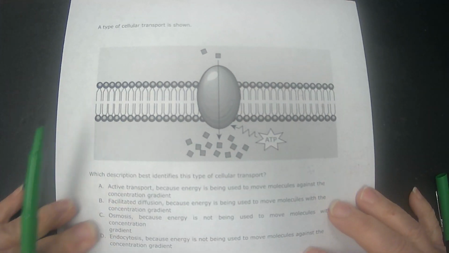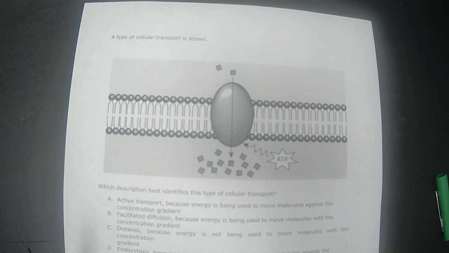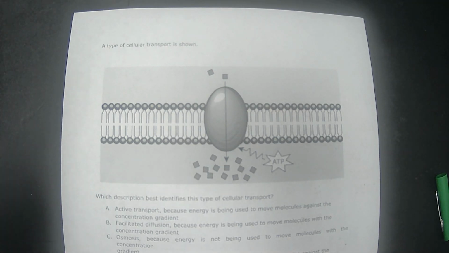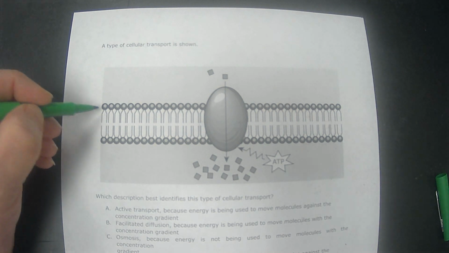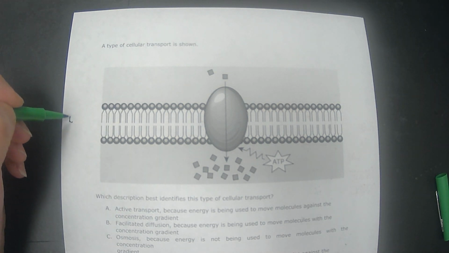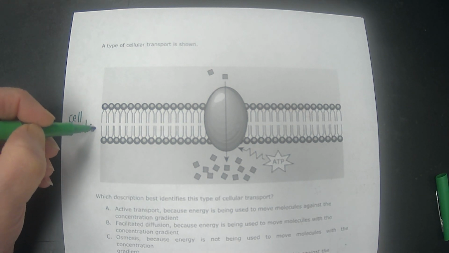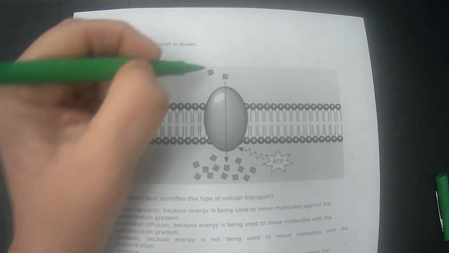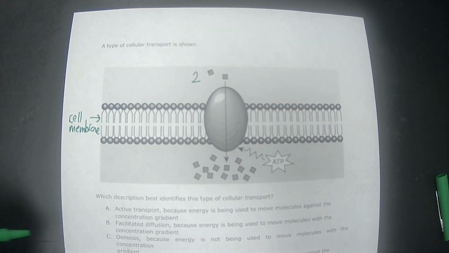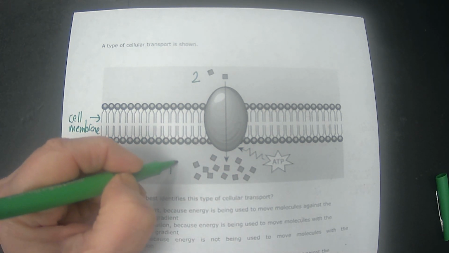Now I want to look at this question. Okay, this one right here. So it says a type of cell transport is shown. So I'm looking at my diagram. Immediately there I see my phospholipid bilayer, my 2 layers of phospholipids, so I know that that's the cell membrane. I always label where my cell membrane is. And I can see an arrow, and I've got 1, 2 here, so I'll write the 2 there, and I've got 1, 2, 3, 4, 5, 6, 7, 8, 9, 10, 11, 12, 13. I think there's 13 there.